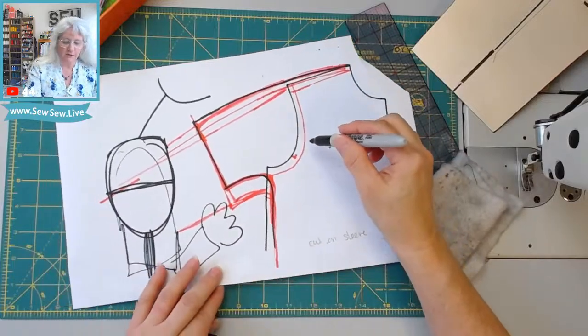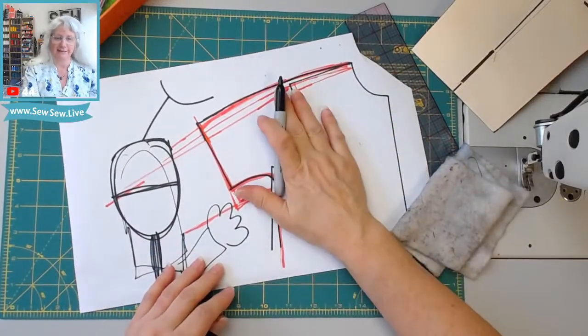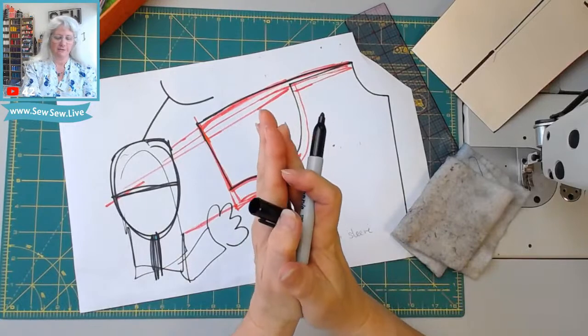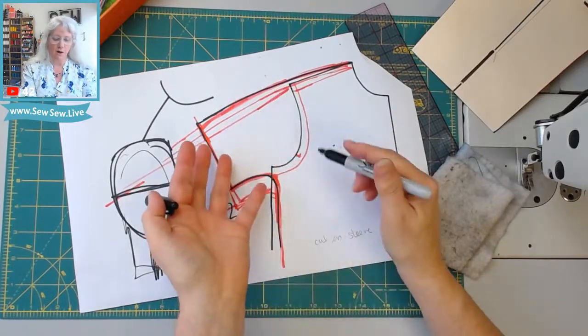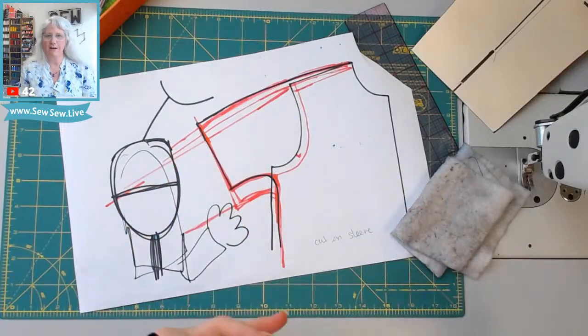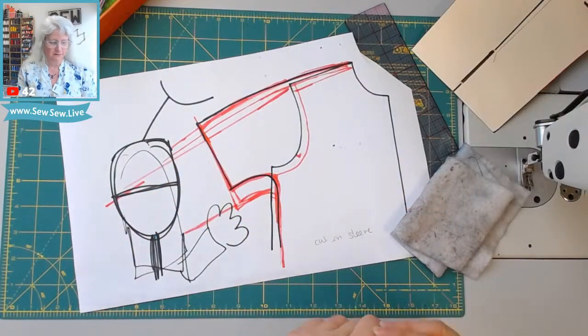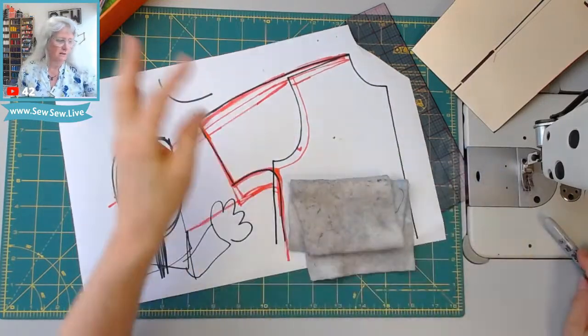With a cut-on sleeve, you do not have that. It's flat. Like you've lost the hole for your arm. It's a flat piece, and that's why it's not very comfortable and it slips to your back. So, all right, that's all of the little demos I have for you.